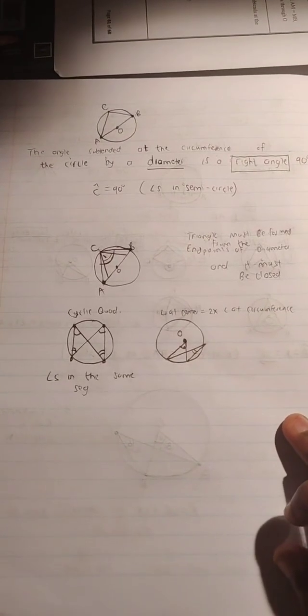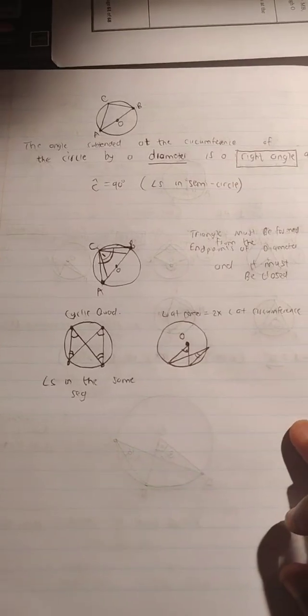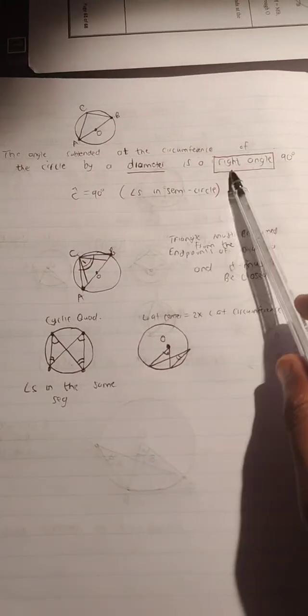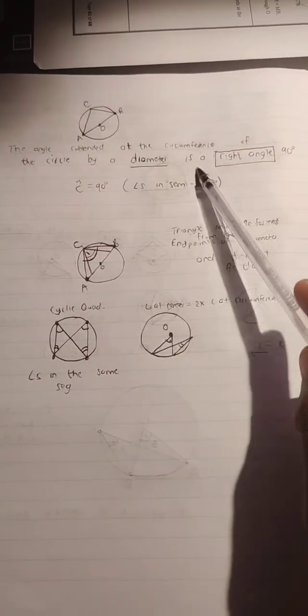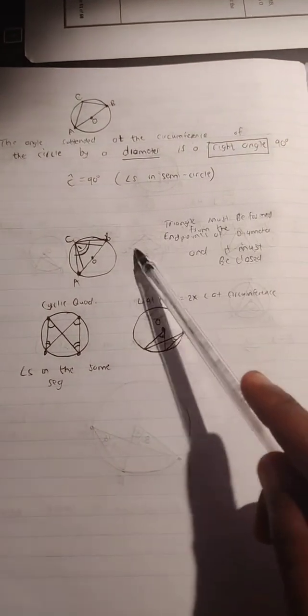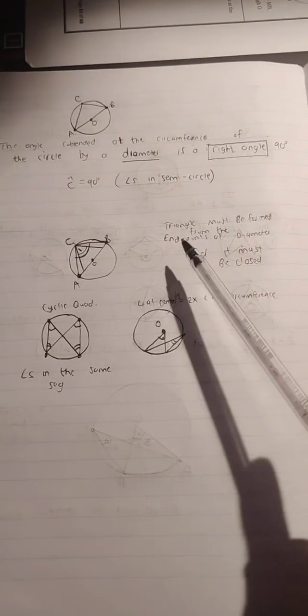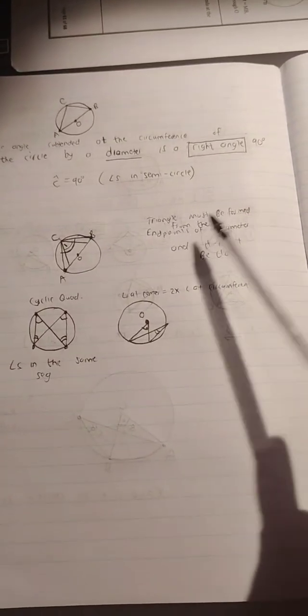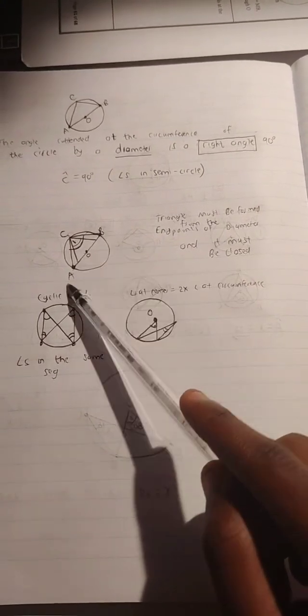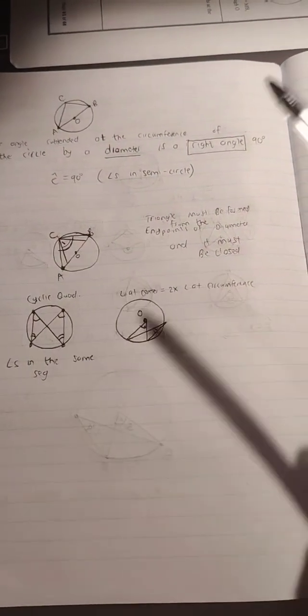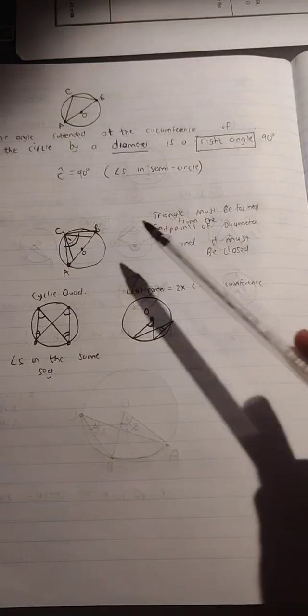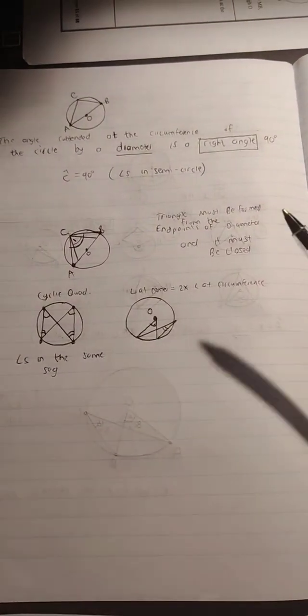That was the last back page, with the angle subtended at the circumference of the circle by a diameter is a right angle. I explained specifically that the triangle they are talking about for that diameter has to be a closed triangle, formed from the endpoints of the diameter and not from anywhere else, because the 90 degrees can't be true if it's formed from anywhere but the endpoints.